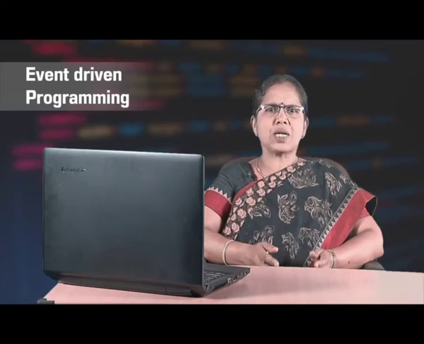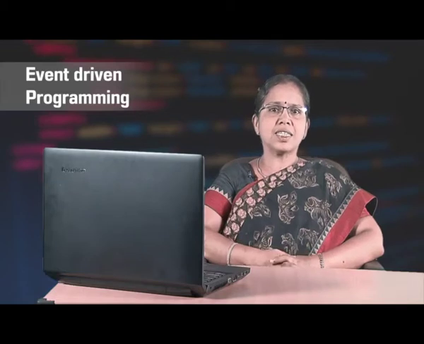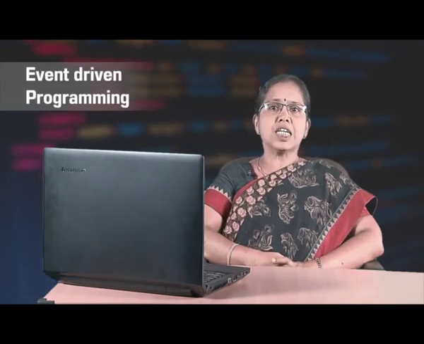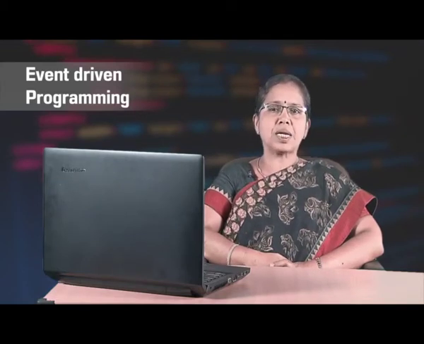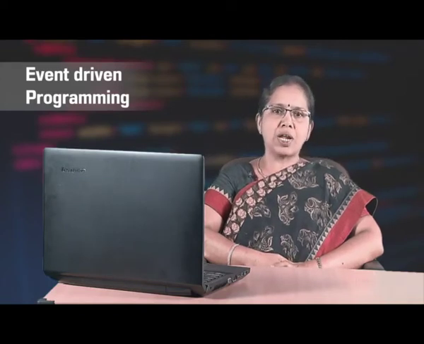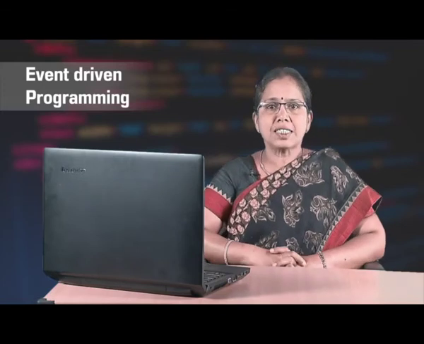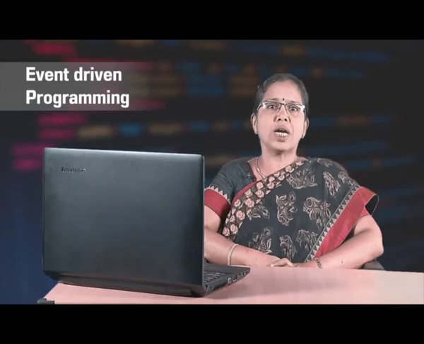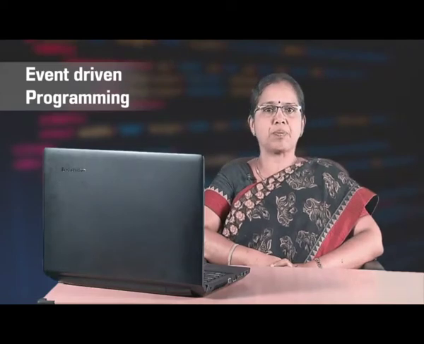How is such event driven programming supported by Python? Yes, the answer is Turtle. Turtle supports event driven programming by allowing us to provide a mouse handler and keyboard handlers. Okay, first let us see how to work with Turtle. Then we will go to event programming with Turtle.